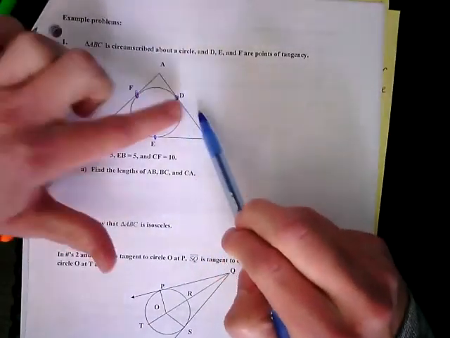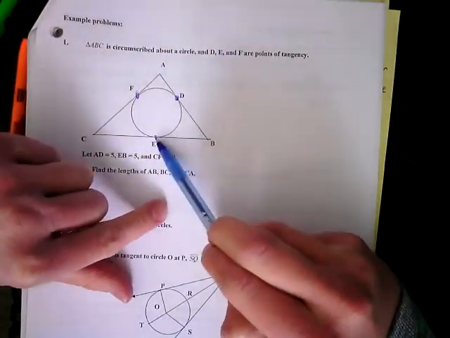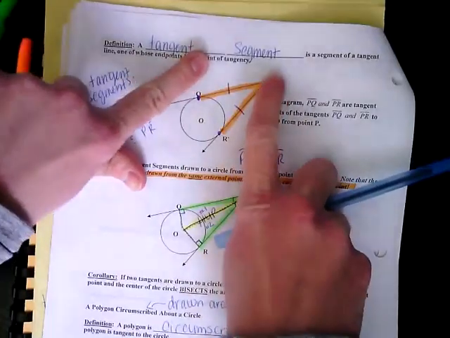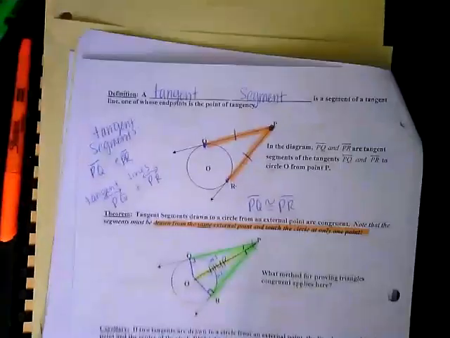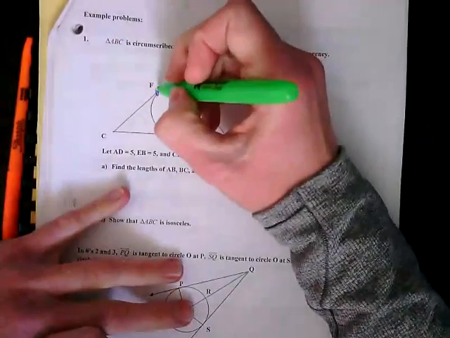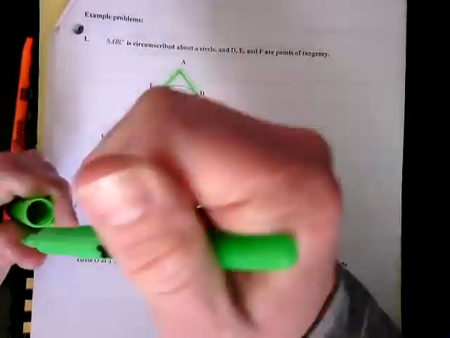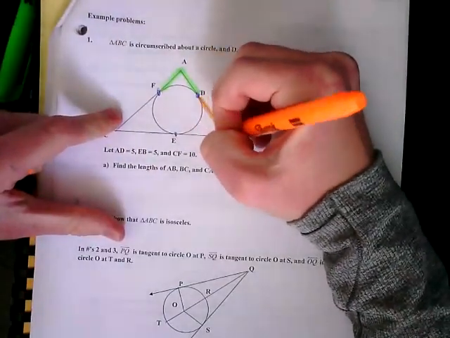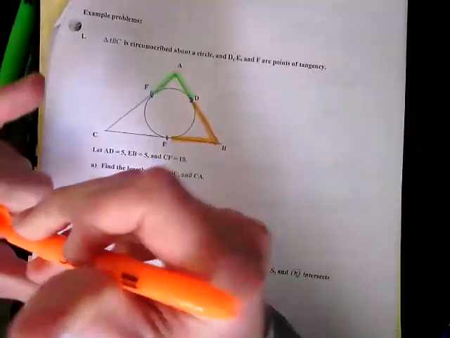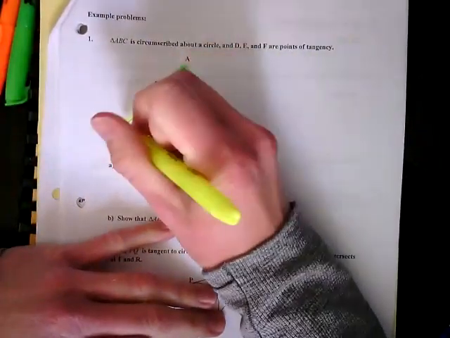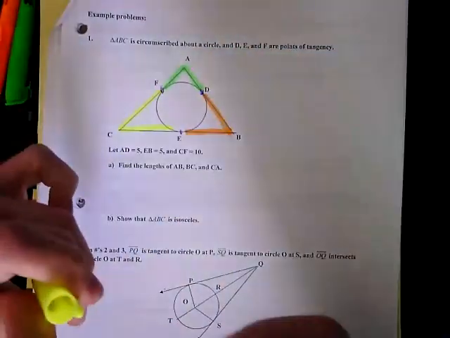So these are all tangent segments, okay? And what we just learned about tangent segments is that tangent segments drawn from the same point are congruent. So AF is congruent to AD. BD is congruent to BE. CF is congruent to CE.